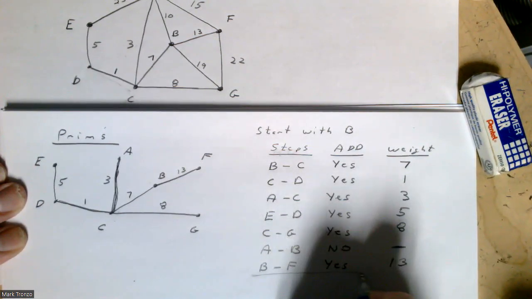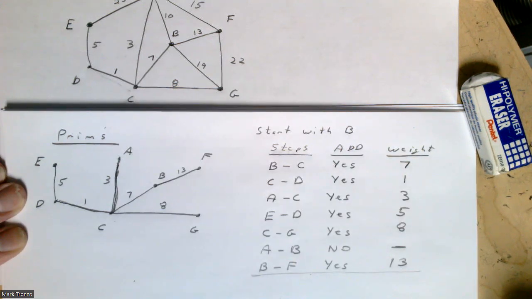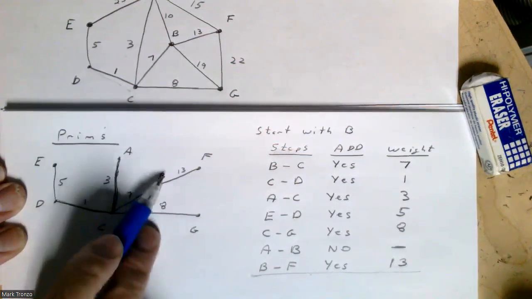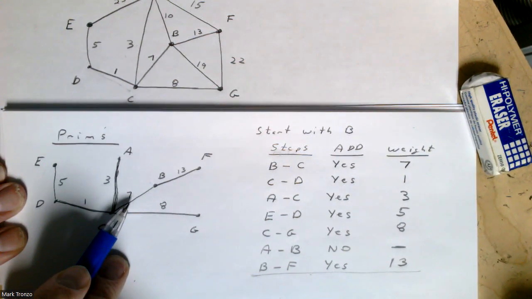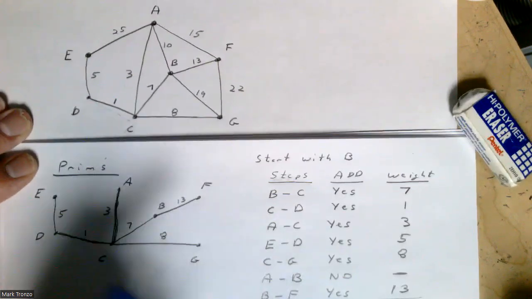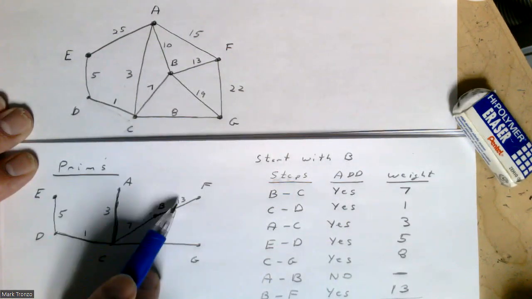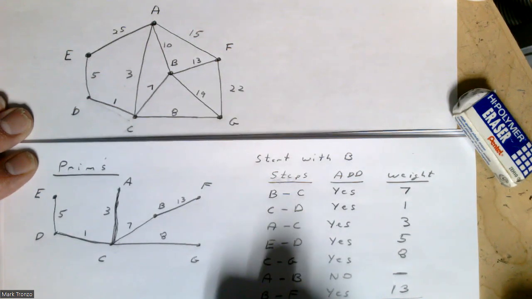Though if you want to go through the process just to be sure, you can check all the others, what's going to be the next one connected to any of these. It looks like it's going to be the smallest one, AF. But again, you see that's going to make a circuit.